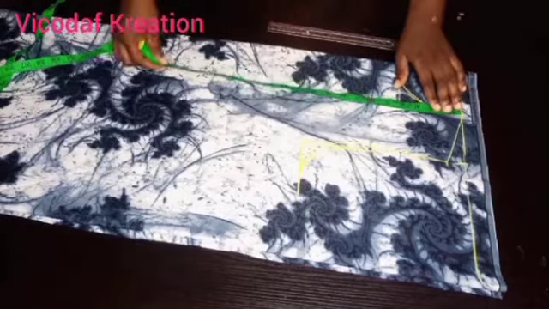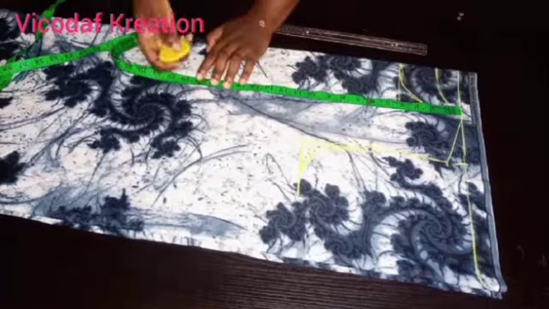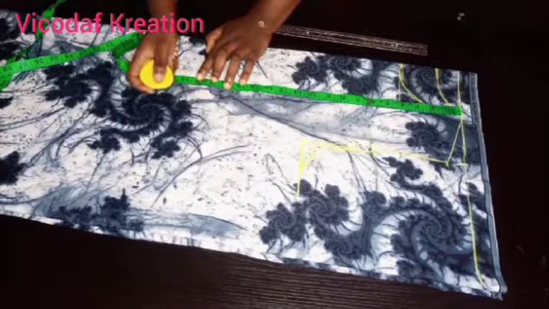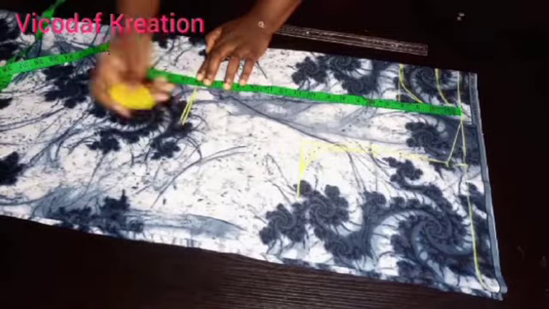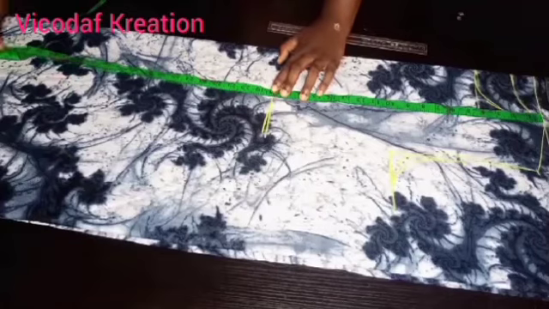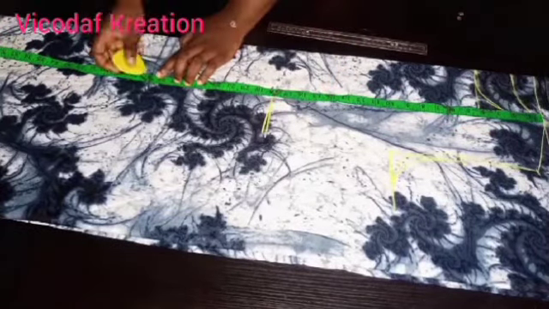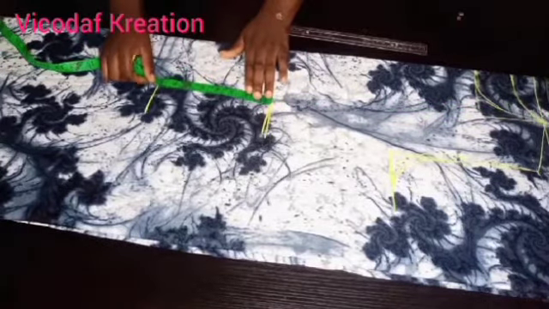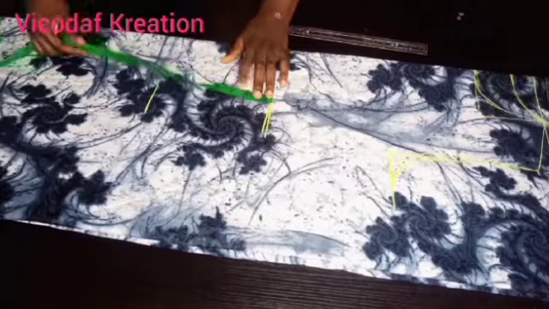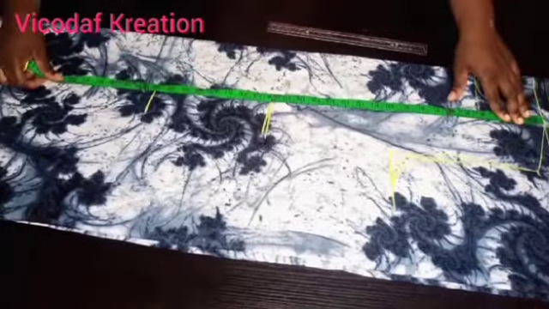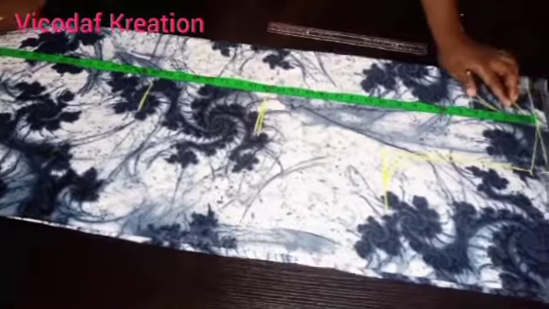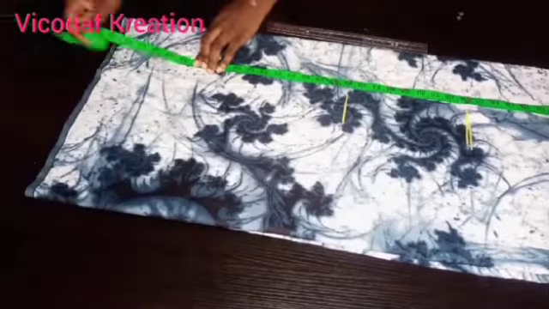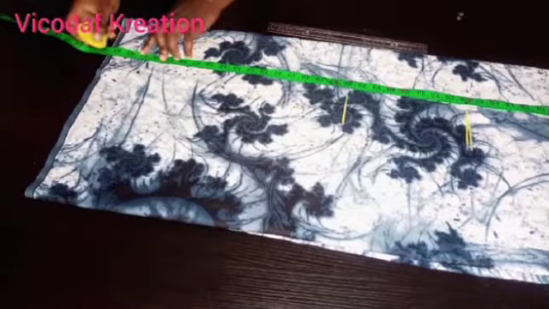So the next line I will mark now is my shoulder to the waistline. My shoulder to the waistline is 17. And the next line is shoulder to my hip line, and the hip line is 26. Or from your waistline, you can come down by 8 or 9 inches to have your shoulder to the hip line. If you are working for a tall person, just mark 9 inches.